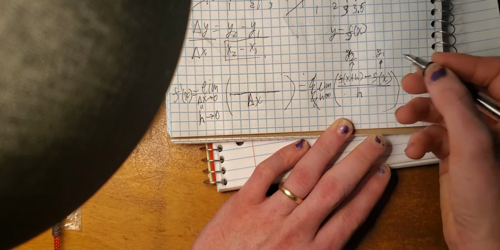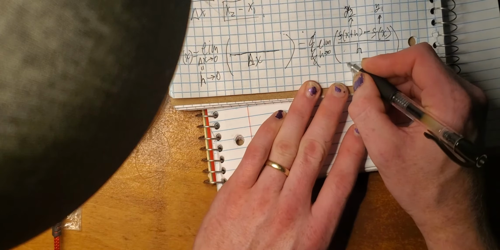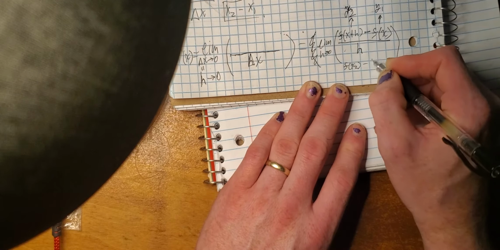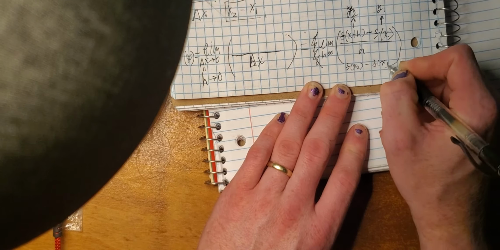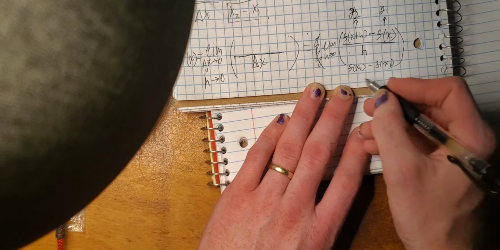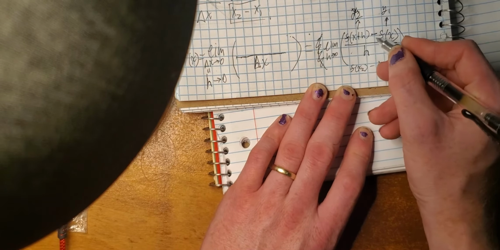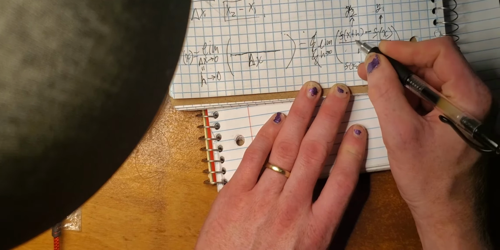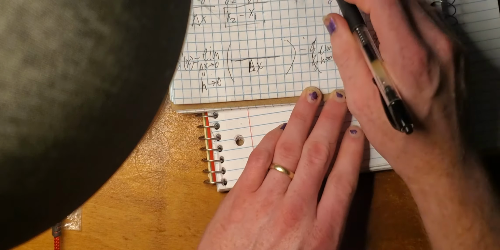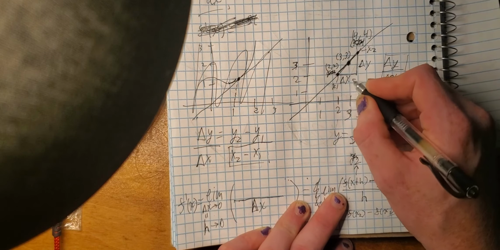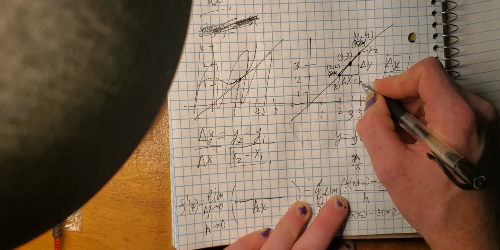Another way you could think of this is f of x2 minus f of x1. Isn't that nice? Much easier than saying f of x plus h. That's all that's saying. x2 is x plus h, because we're going to call this distance h to make our lives easier.